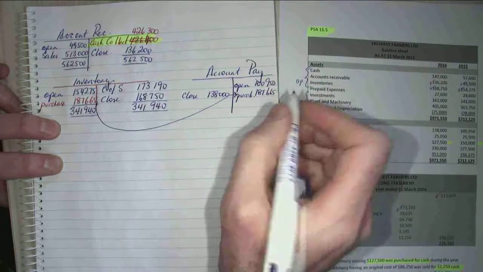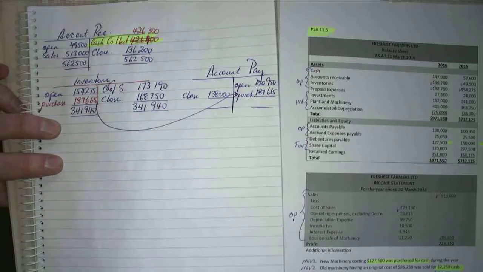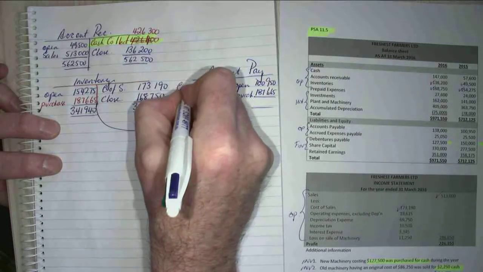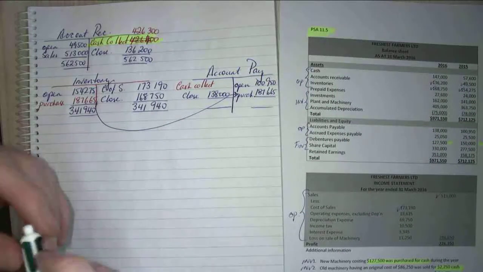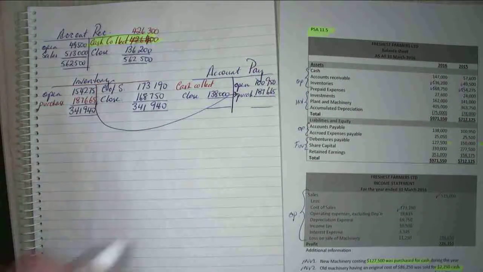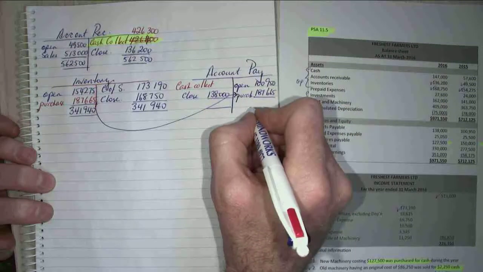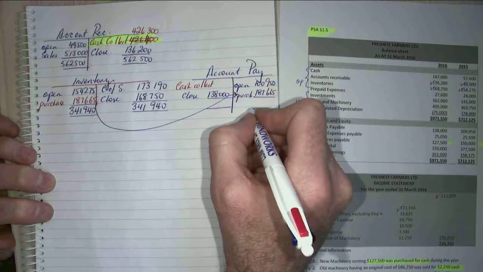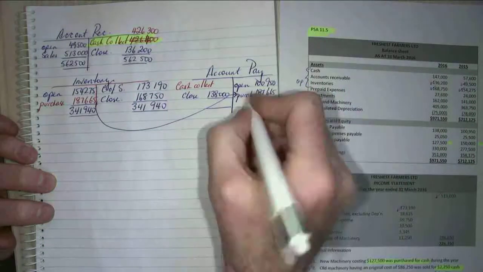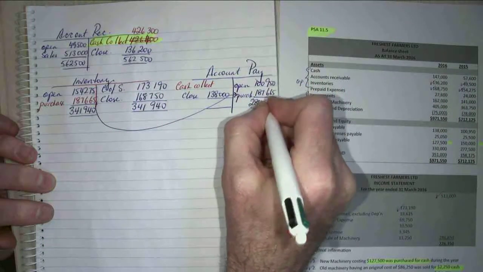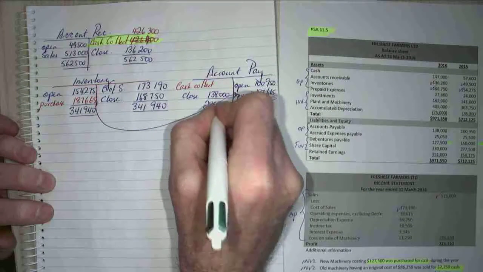187,665, and I'm going to total my account off, because what I want to do is I want to have my cash collected. So how much is my total? That's 288,615. Oops, wrong colour. Yep. So this is 288,615.